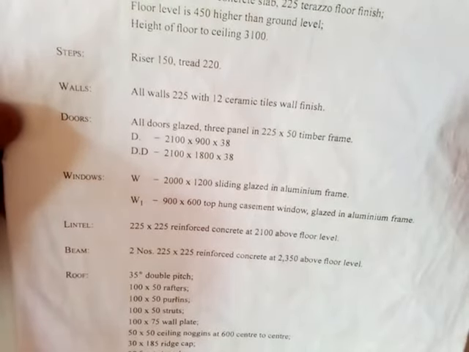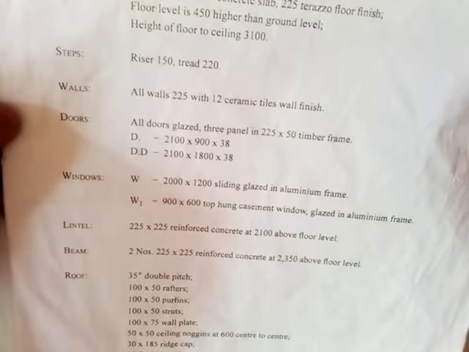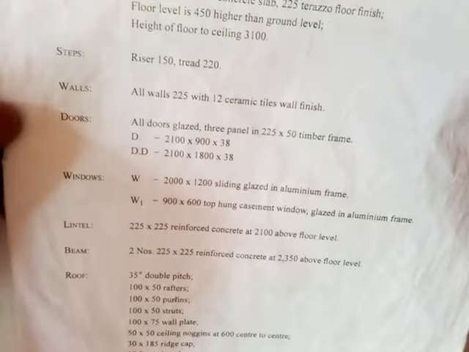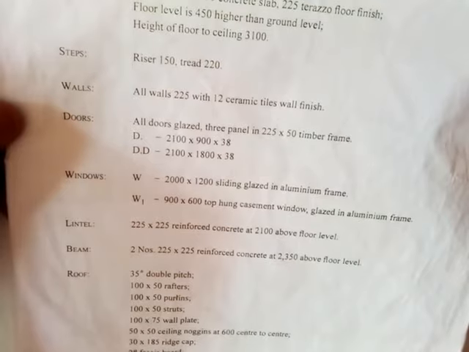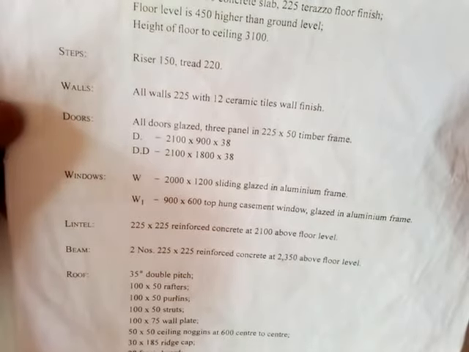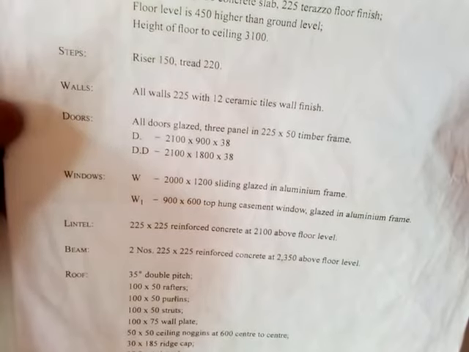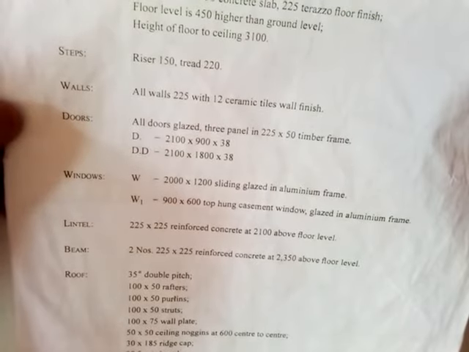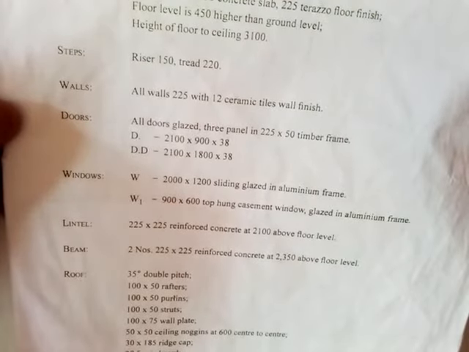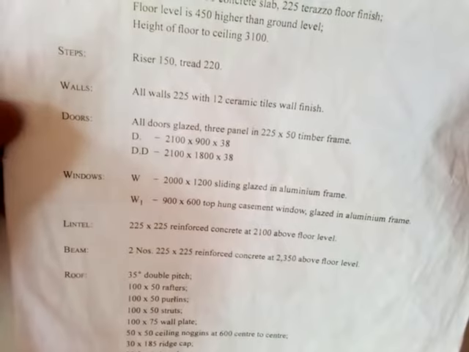That's a good single door, 2,100 by 900 by 38, and double door 2,100 by 1,800 by 38. Before I move on, for the doors, 2,100 stands for the height of the door, 900 is for the width of the door, while 38 is for the thickness of the door.